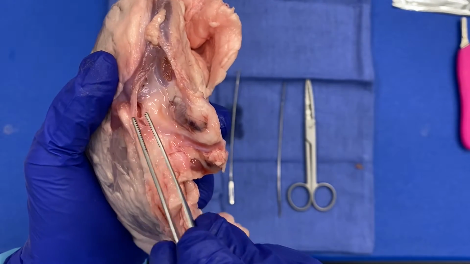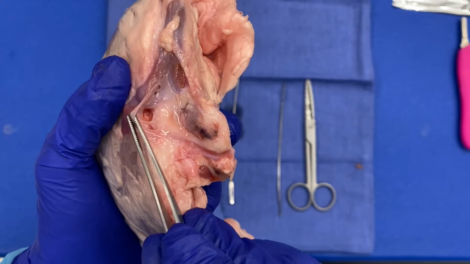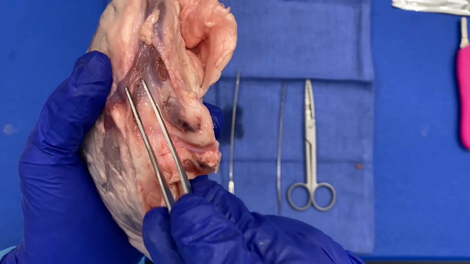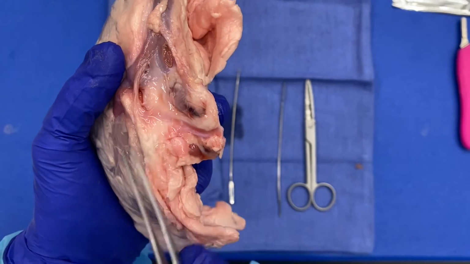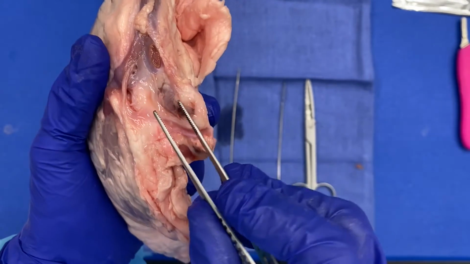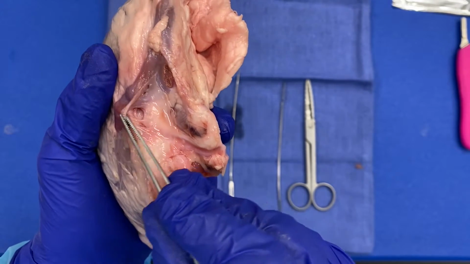Remember that the right renal vein empties immediately into the inferior vena cava. So in this particular case, this is a right renal vein. So I did have to dissect off the directly adjacent inferior vena cava in the pig.